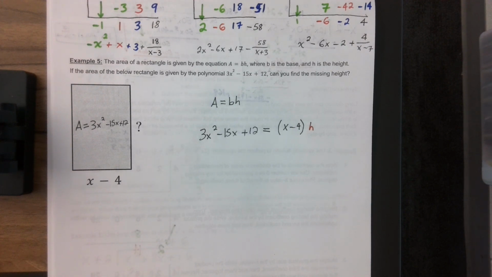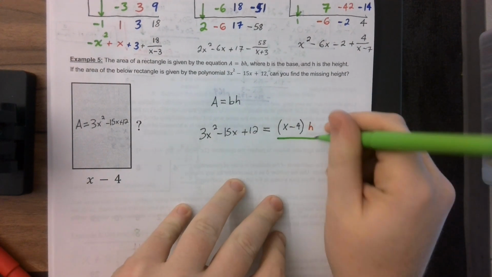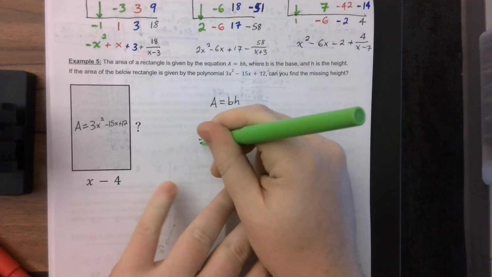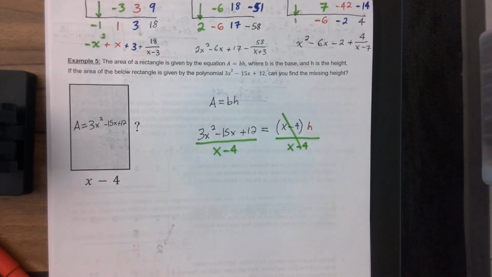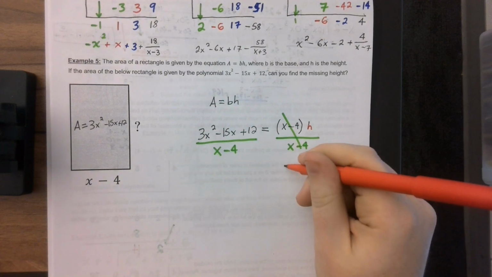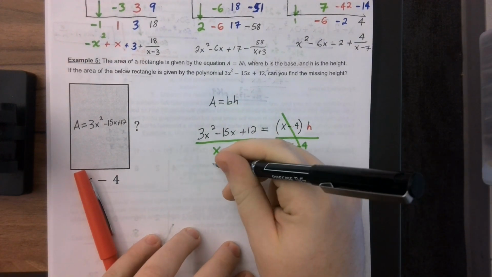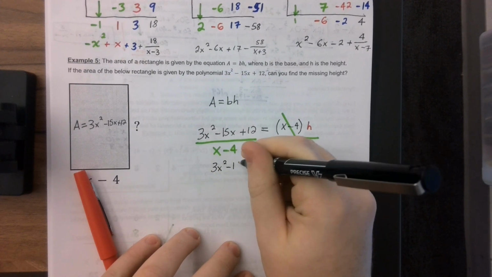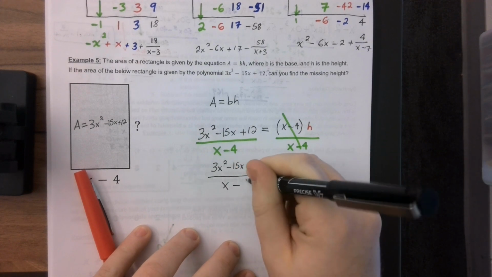What can we do to get our height by itself? That's what it means to solve for, is to get it by itself. We can divide both sides by x minus 4. Because if we divide by x minus 4, that'll cancel out this x minus 4, right? H is just going to equal whatever 3x squared minus 15x plus 12 divided by x minus 4 is.